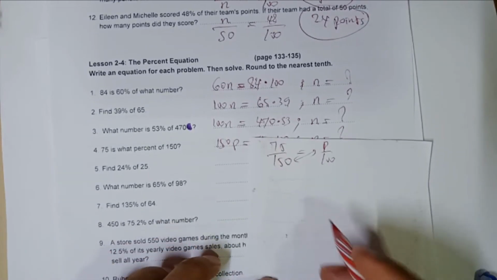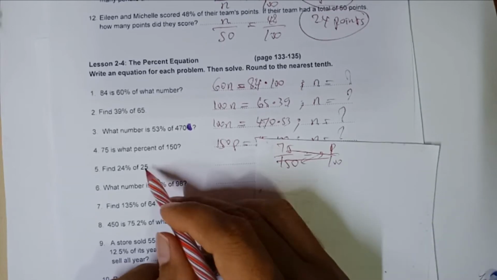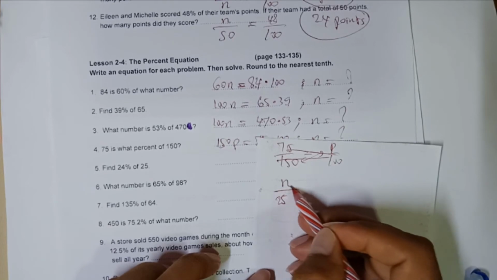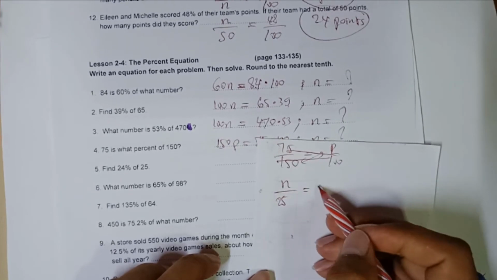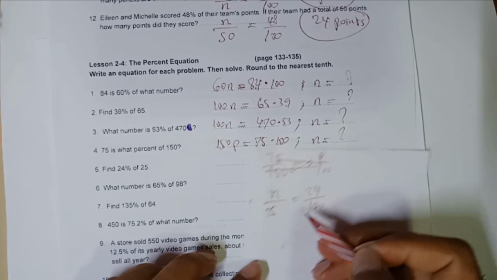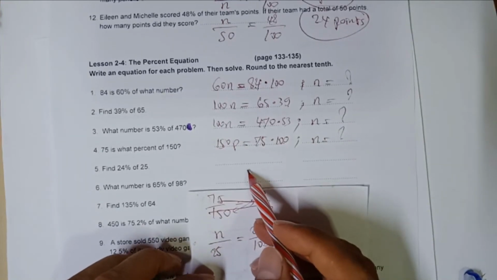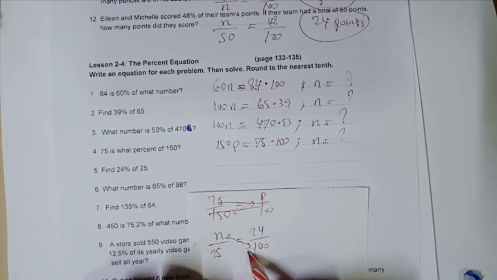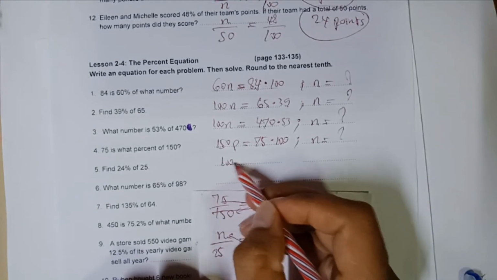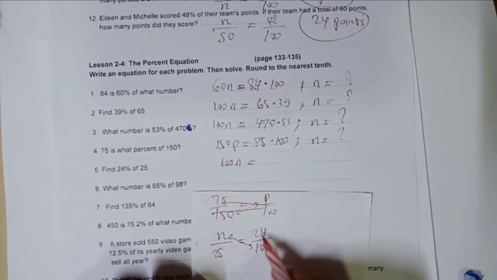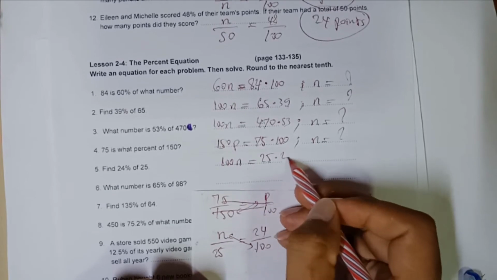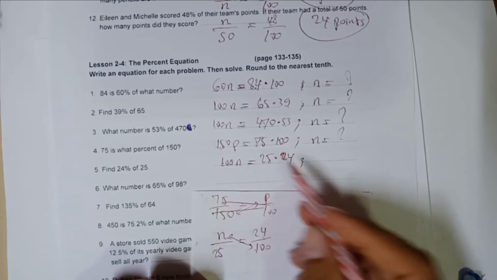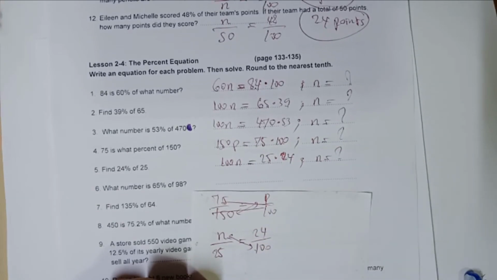For number 5, same idea. Of is the denominator, and the numerator is missing, equal to 24%, or 24 over 100. So to write the equation, your cross product, n times 100, you have 100n is equal to 25 times 24. When you multiply this together, you divide by 100, you will have the value of n.